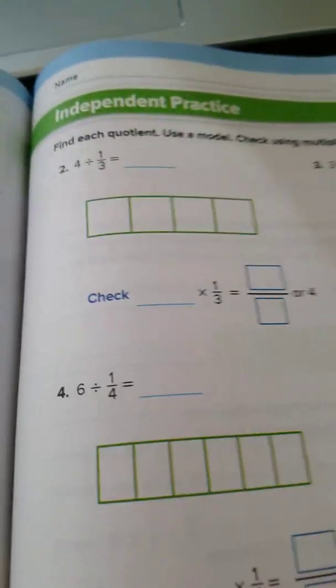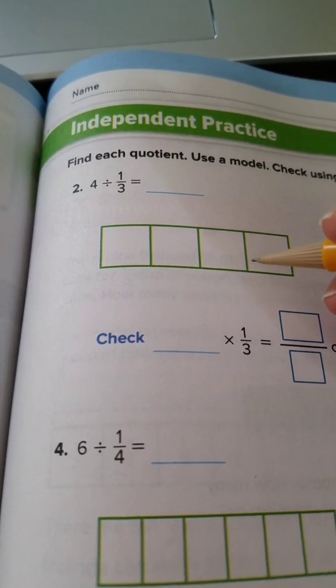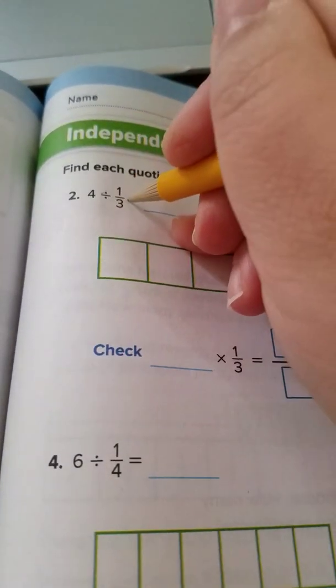Let's go over here. We're going to do this whole page together. You can always pause the video, do some on your own, and then play it and see if you got them right. 4 divided by 1/3.